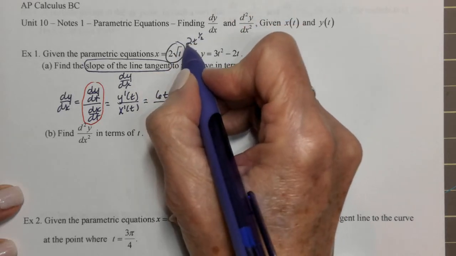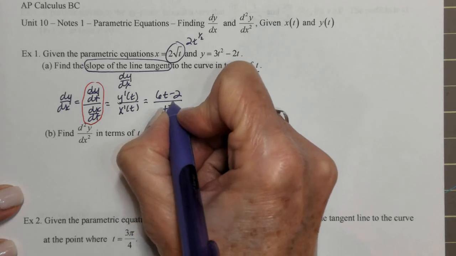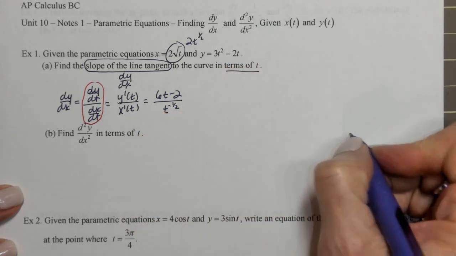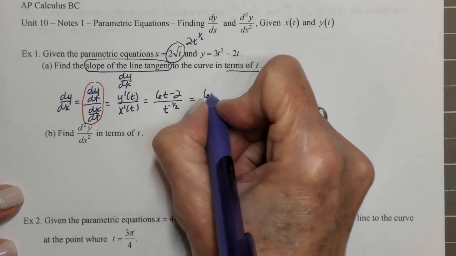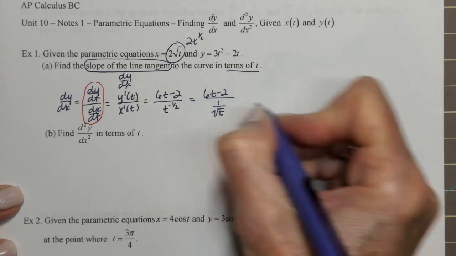Power rule, so 1/2 times 2 is 1. And then we're going to subtract 1 from the exponent, so we get t to the negative 1/2. Okay, that is 6t minus 2 over 1 over square root of t.